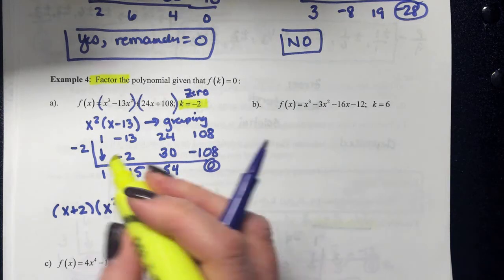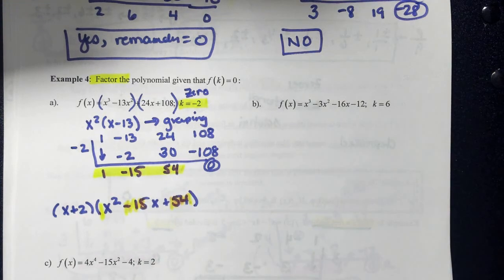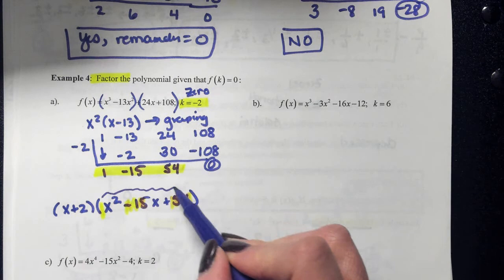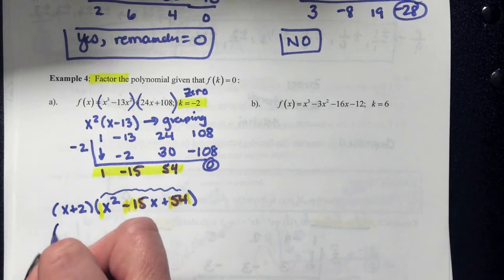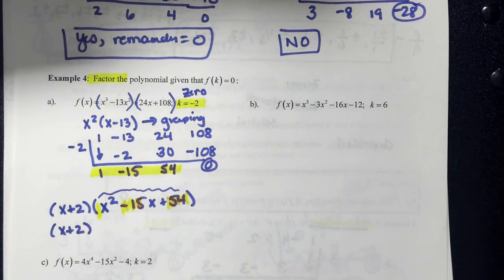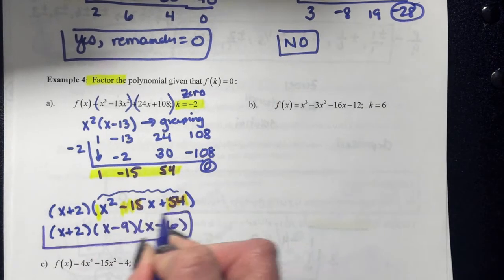So you take these numbers that you get at the bottom of your synthetic division. These are now the coefficients for that next polynomial. This is that depressed equation I was talking about a few minutes ago. The object is to do your synthetic division to hopefully get this equation down to something you can factor using your old techniques. So the question is, can I factor this? Are there factors of 54 that add together to give me -15? What would it be? 9 and 6, exactly. Is it going to be plus 9 plus 6 or -9 minus 6? -9 -6. So there's your factorization.